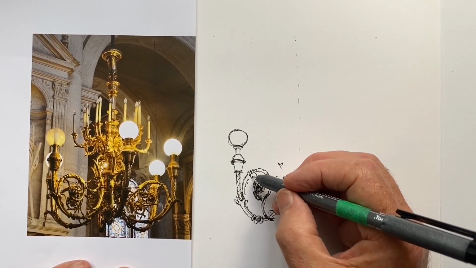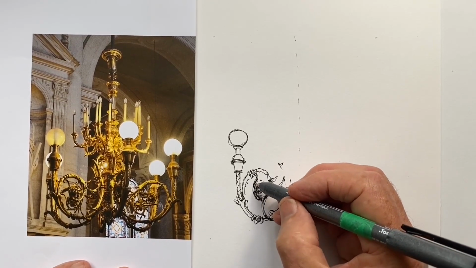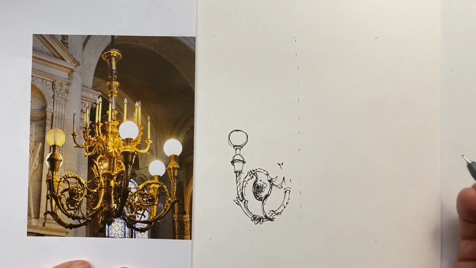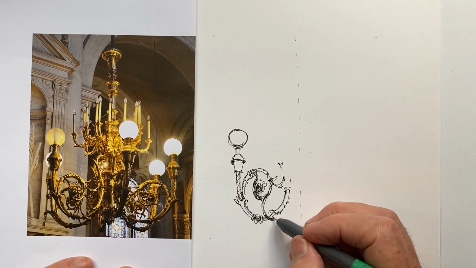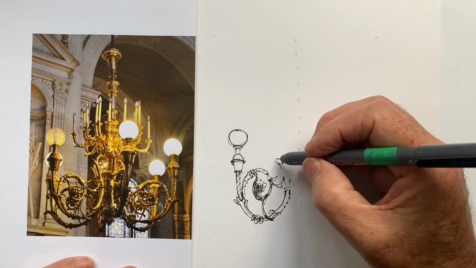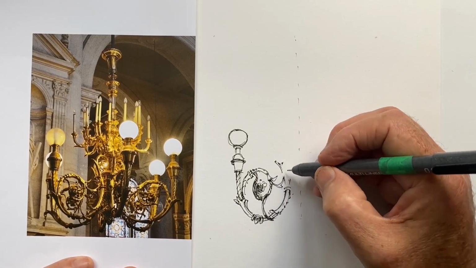The other significant thing with this chandelier is the fact that a lot of it is actually picked out not in light, but by the shadow, particularly in the lower left part of the chandelier.